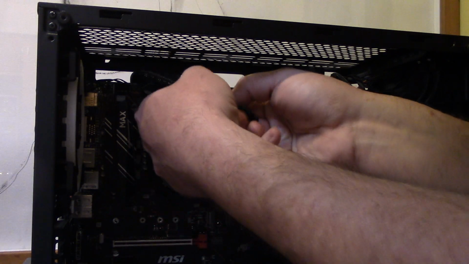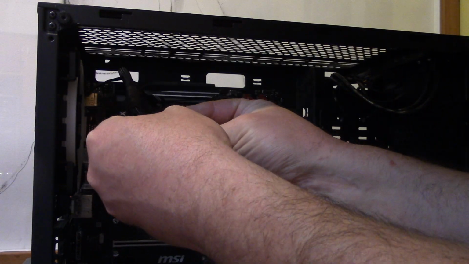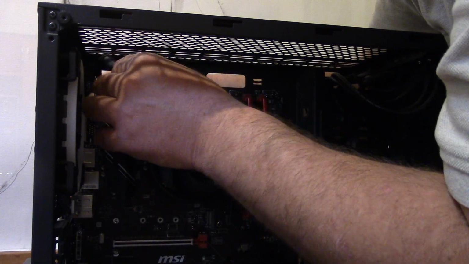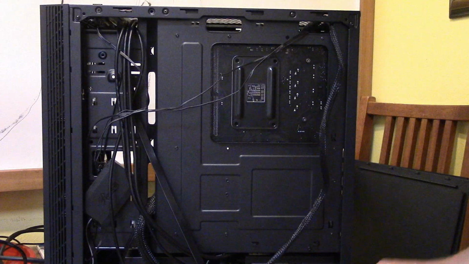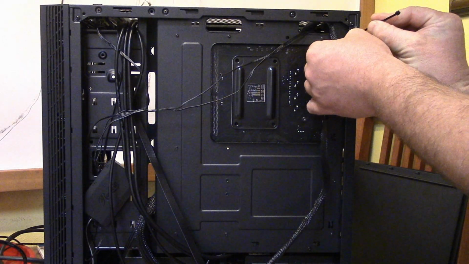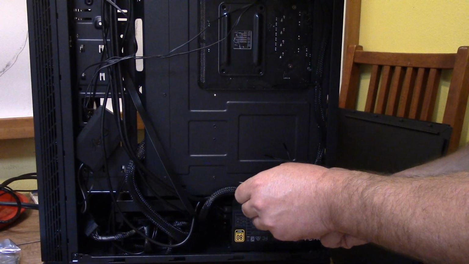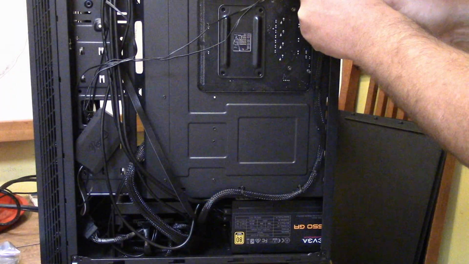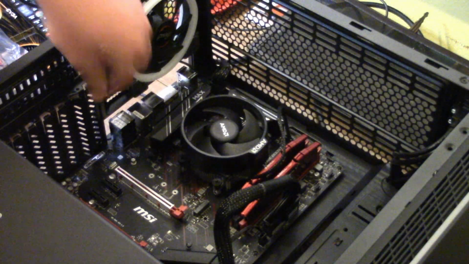Alright, so for this to plug in, it's going to plug in something like that. Let's see if I can get that bend. Alright, so there's CPU power plugged back in. Let's just secure this with a few zip ties. Alright, let's snip the ends off of these zip ties. So, boom, wire rerouted.